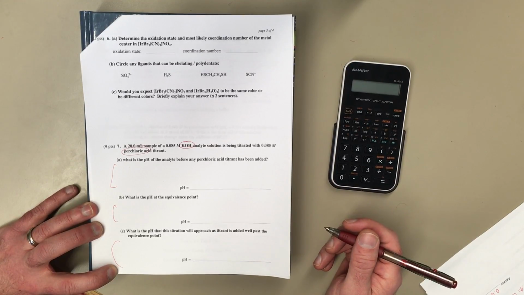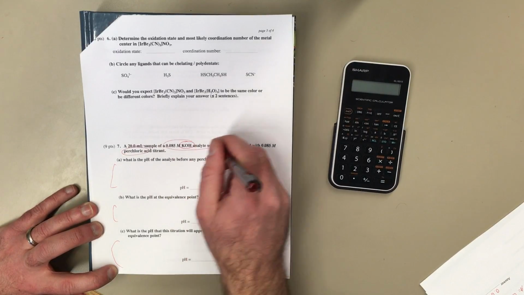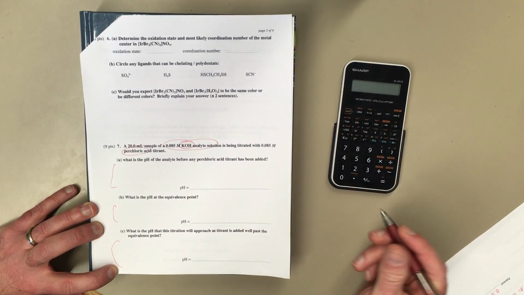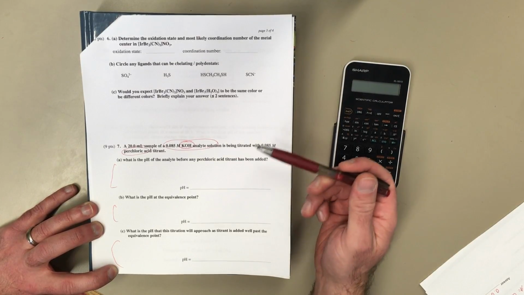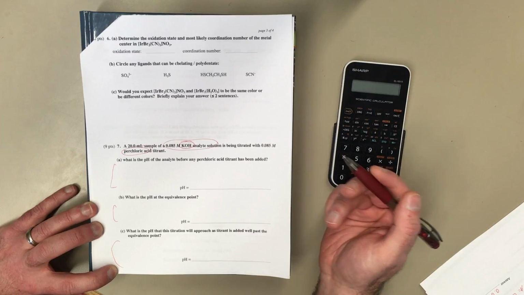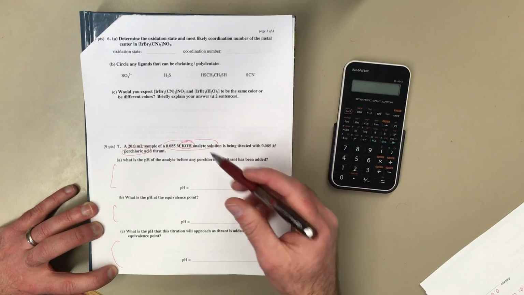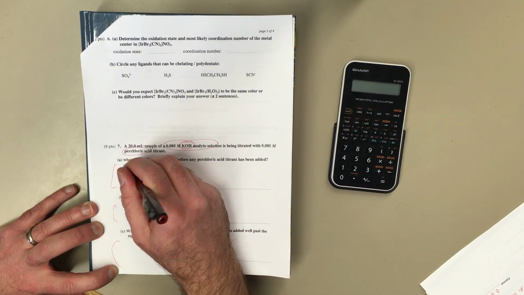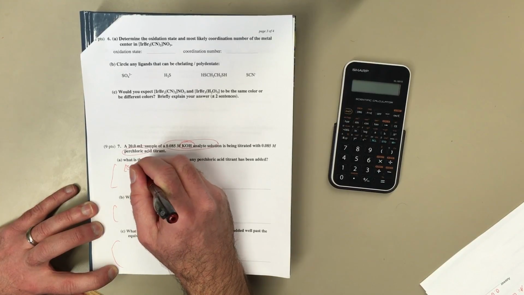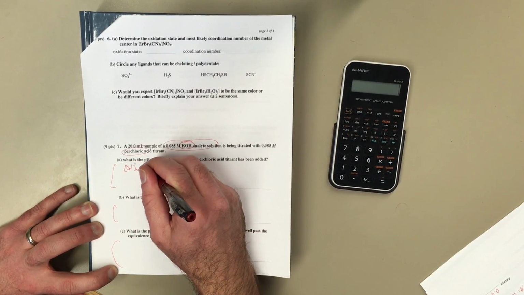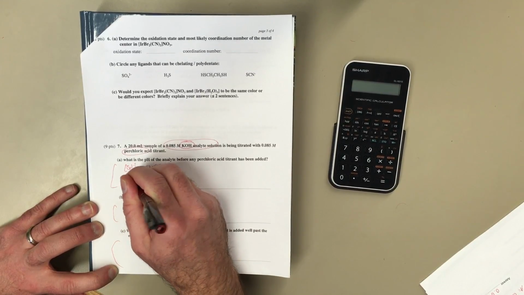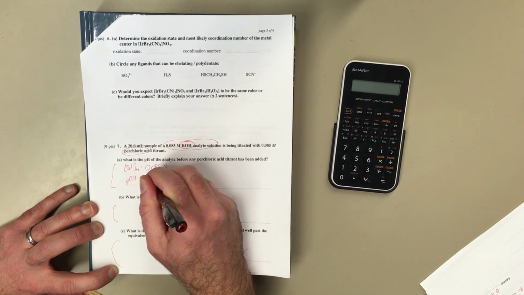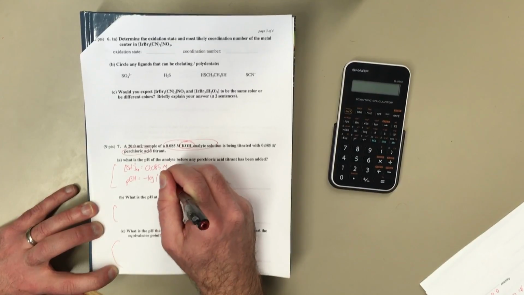All right, so the pH of the analyte before the perchloric acid titrant has been added. If we assume, and we can, that potassium hydroxide is an ionic compound that dissociates completely, the concentration of potassium hydroxide is the concentration of hydroxide at equilibrium, which is 0.085 molar. So we can get the pOH by taking the negative log of 0.085.